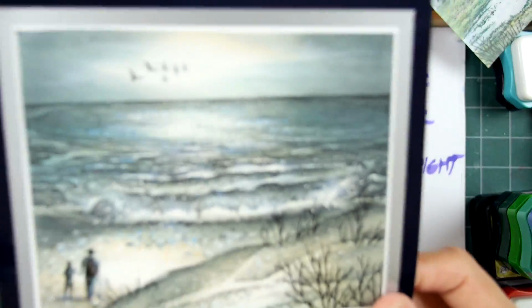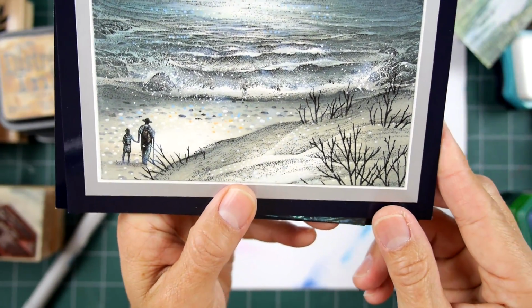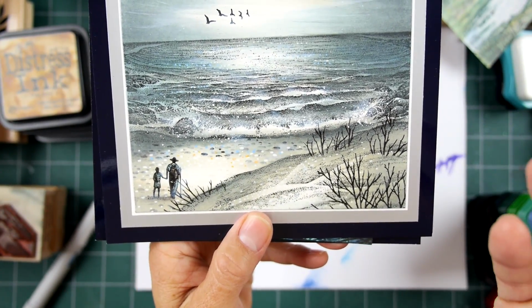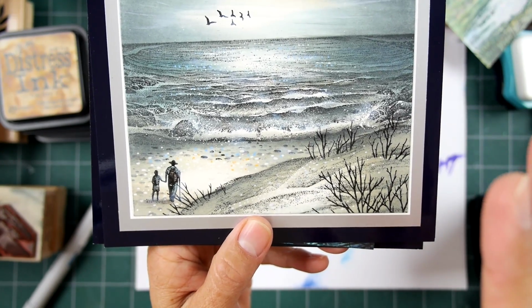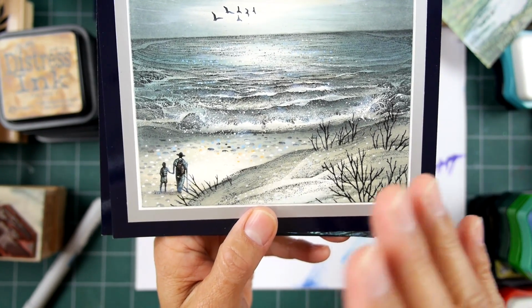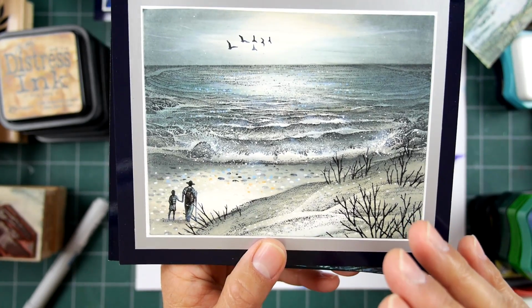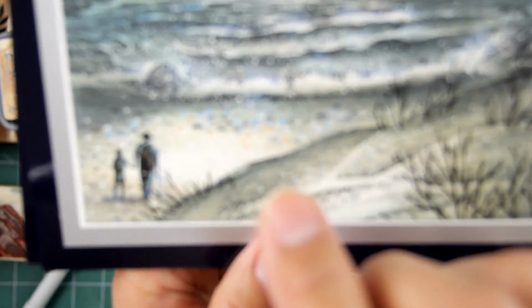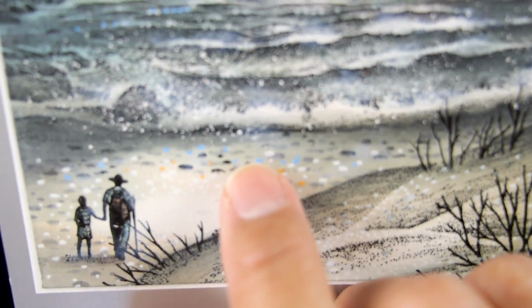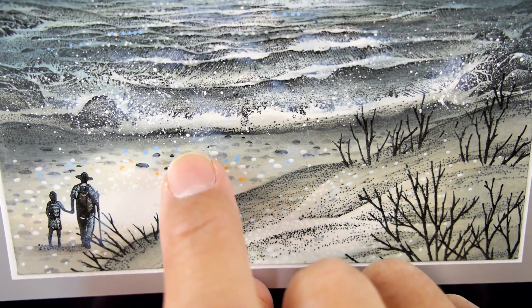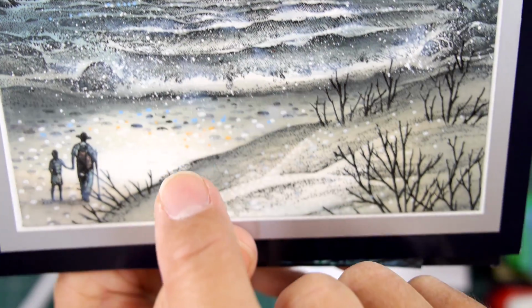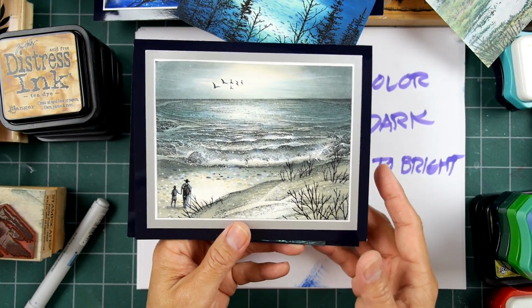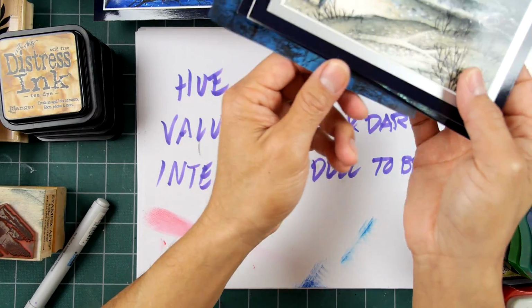Now this one right here, there really aren't very many bright colors at all. It's a subdued scene. It's kind of more muted, okay? So you don't have to have a full range of intensity in every scene that you do. You don't have to have super bright, okay? I do have some little bits of this blue gel pen, and that's probably the brightest thing in here, but on the intensity scale, it's really not very intense, relatively speaking, at all, okay?